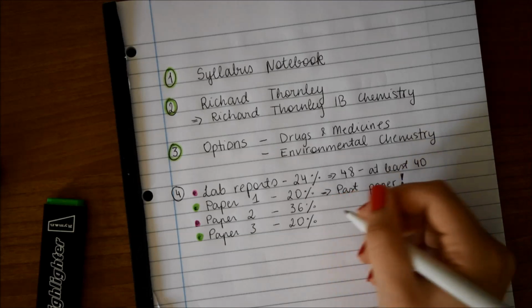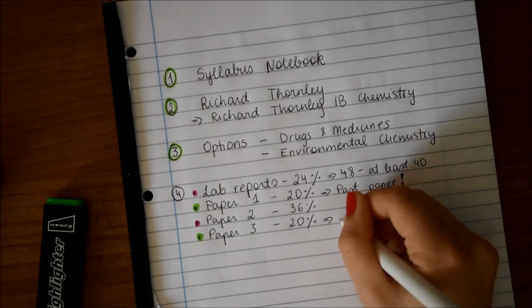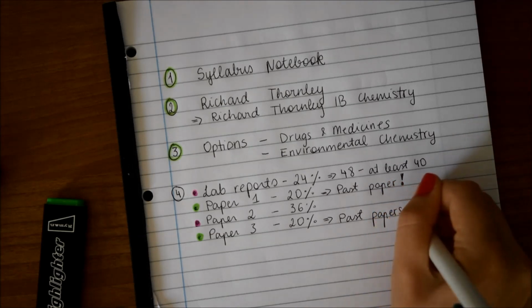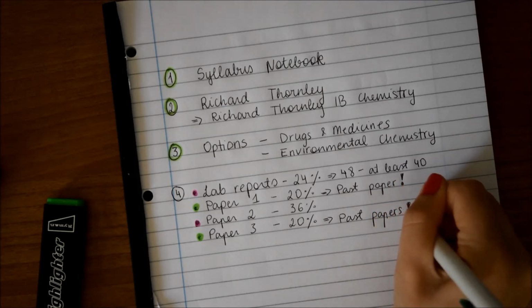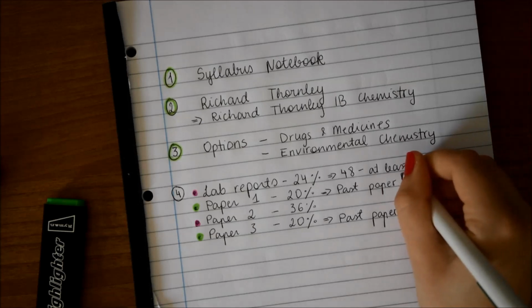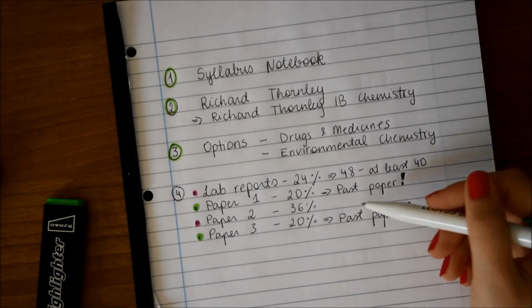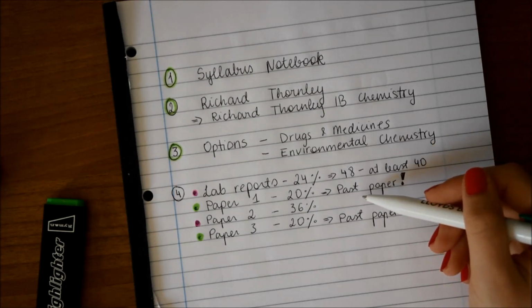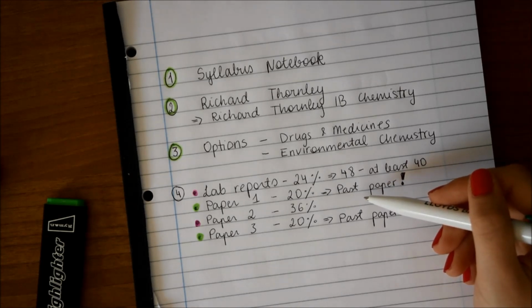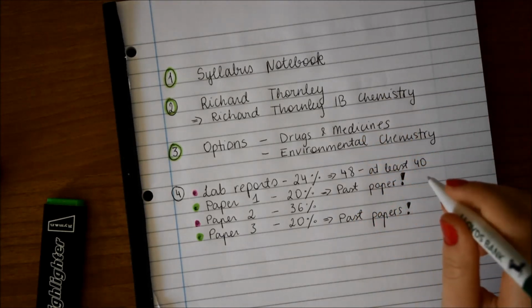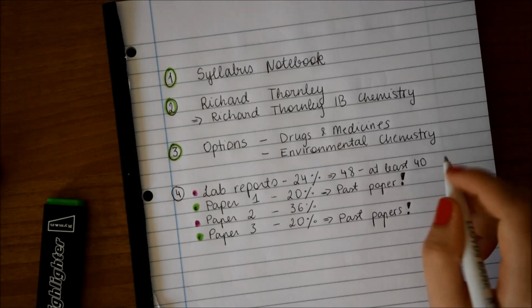For paper 3 as well, since that is the paper for the options, do a lot of past papers, because this paper is based on just 2 chapters, so the amount of content is not that big, and they don't have that many questions to ask you, so you might get some of these questions popping up again in your actual exam. And yeah, paper 2 is the tricky one, where I would say that getting 50% is already a good thing.